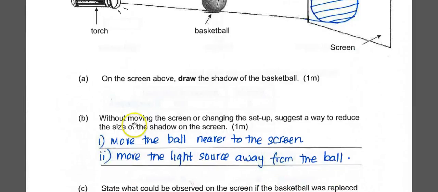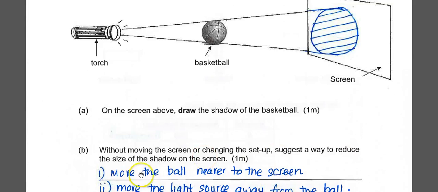Next, without moving the screen or changing the setup, don't move this part over here. Suggest a way to reduce the size of the shadow. Two ways. First, move the ball nearer to the screen. Don't move the screen. Move the ball nearer to the screen and the shadow will be smaller. Or you leave the ball here.